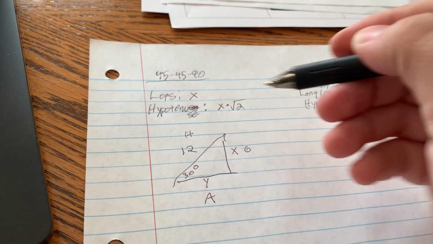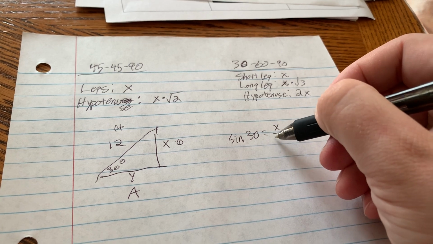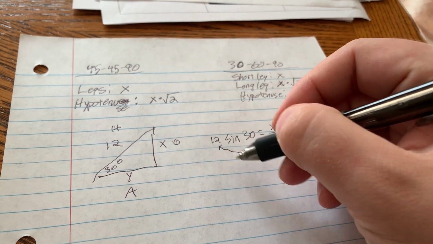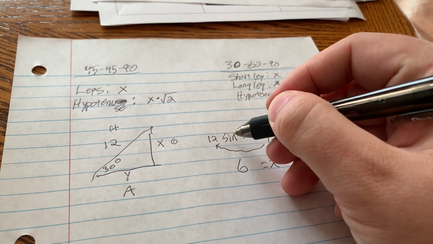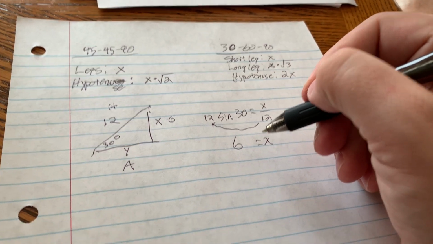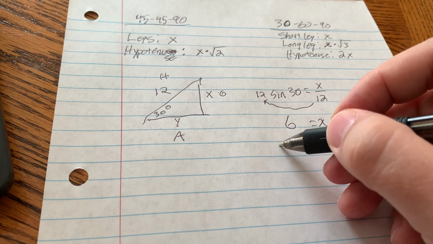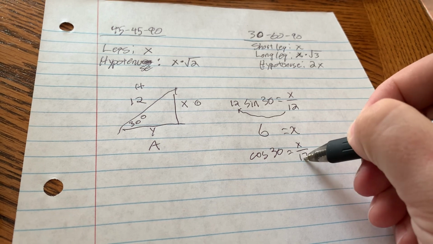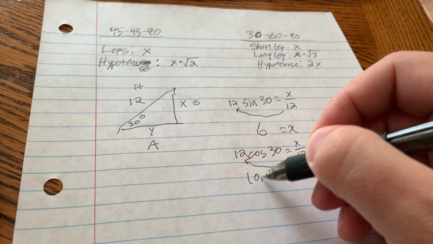So to get x, I want opposite over hypotenuse, which is sine. So I've got sine of 30 equals x over 12. Since x is in my numerator, I just throw the 12 out in front. So I've got 12 sine of 30 equals x, which will give me 6. Sine of 30 is 0.5. So that would give me 6. Okay, now to get the y, it would be adjacent over hypotenuse, which is cosine. So cosine of 30 equals y over 12. Again, throw the 12 out in front, and you will see that you will get your 10.4. So I got the same thing either way.